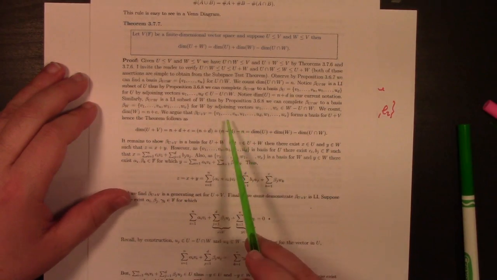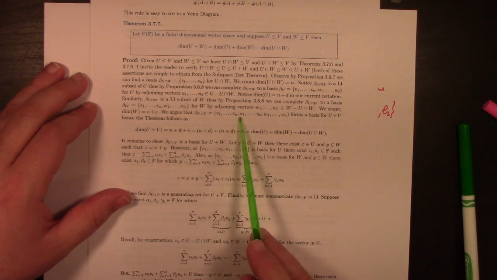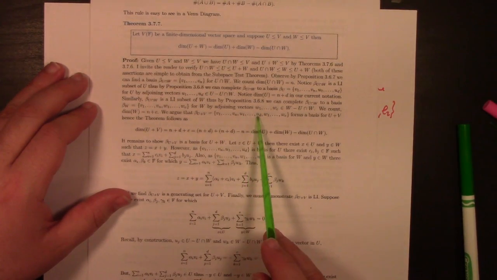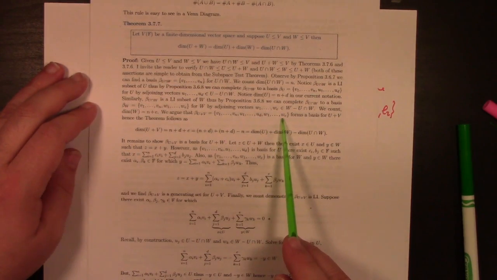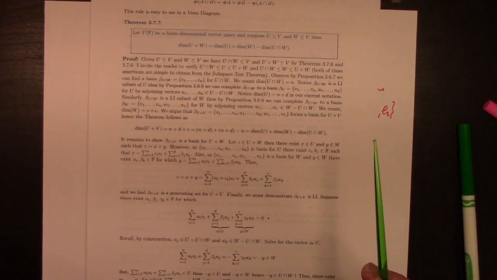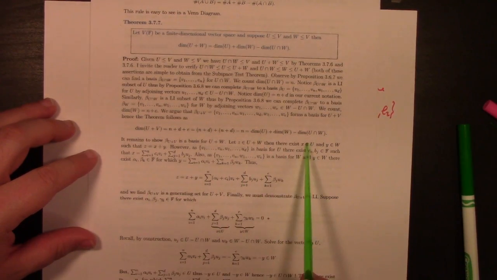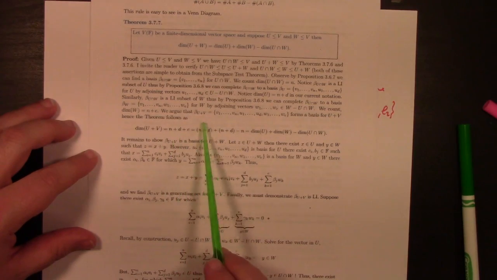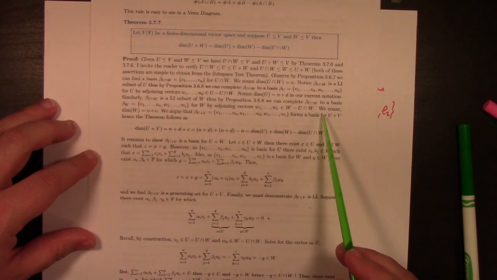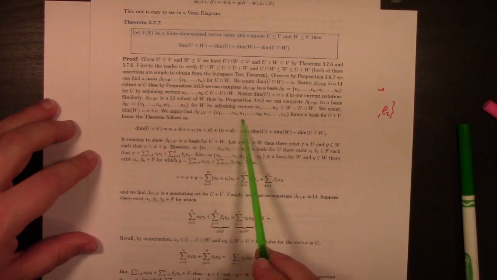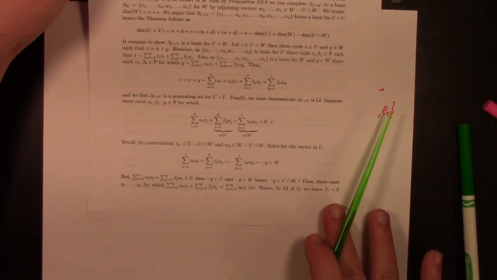And then we argue that the basis for the sum is formed by taking the ones in the intersection, the ones that are only in U but not in the intersection, and the ones that are only in W but not in the intersection, which of course is the intuitive thing, right? Once you have that, counting gives you the result, because you can add the number of things and it works out. But the trouble is to show that this is a linearly independent set, and that takes a little thinking.